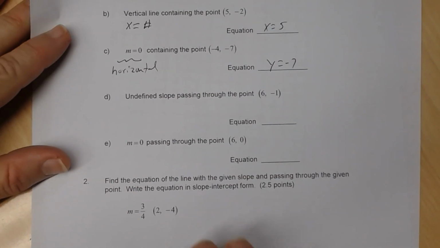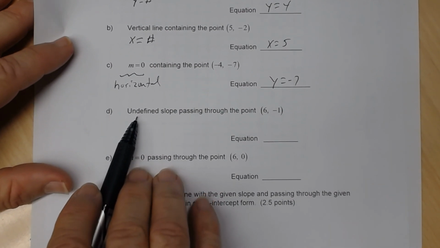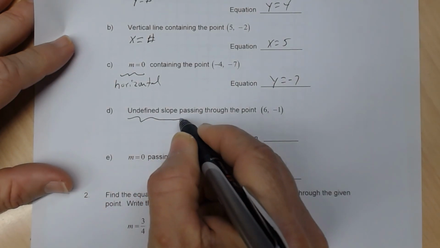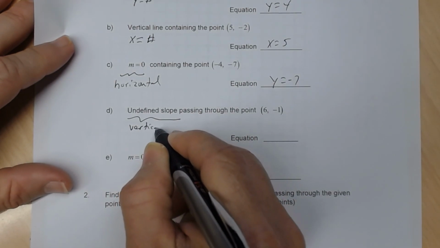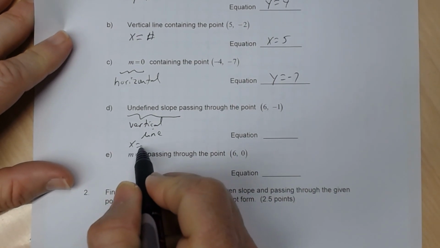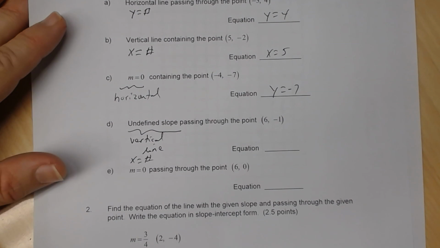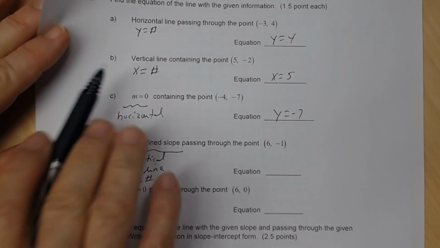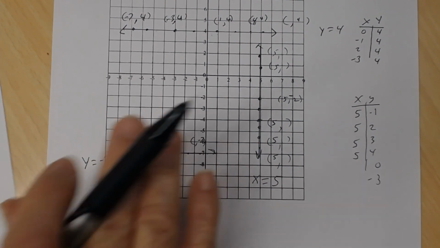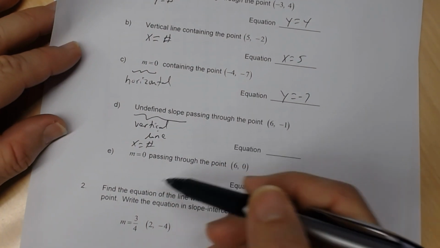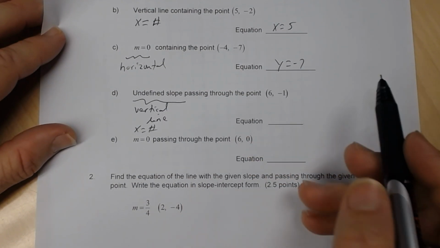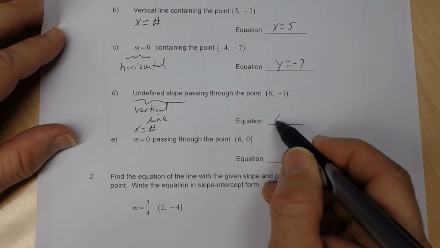All right. In letter D, you're dealing with undefined slope. So remember, a line that has undefined slope is a vertical line. And so in a vertical line, the equation is x equals a number, just like we did in letter B. It may help if you have this drawn in a coordinate plane, and you would see that you are dealing with a vertical line and that the x coordinate is always the same. So it means that x has to always be 6.